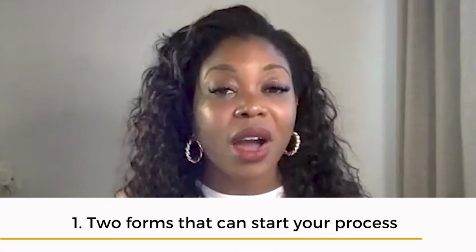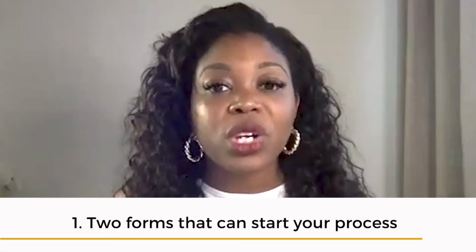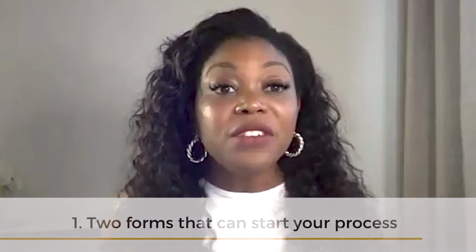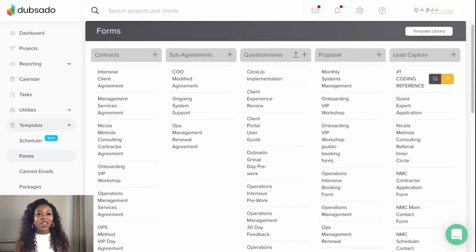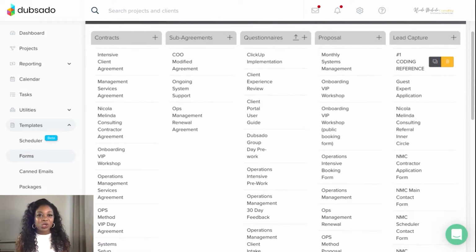Now, Dubsado has a few different form types that you can use for your client management process. And the main form that you will use, especially for new leads, is what we call the lead capture form. Now, the lead capture form is better known as your inquiry form. It's the form that you will be able to share on your website, on your social media channels. You might share this in emails.